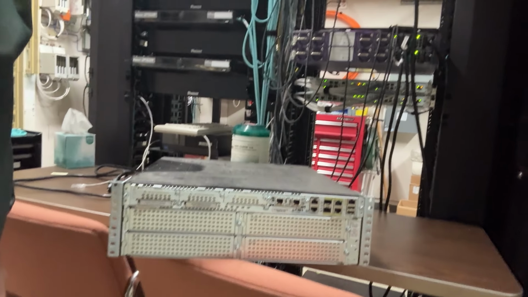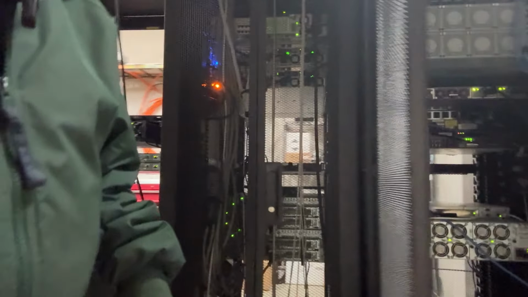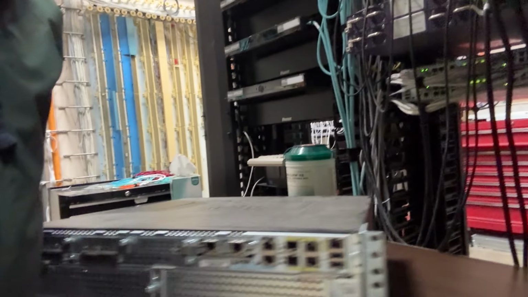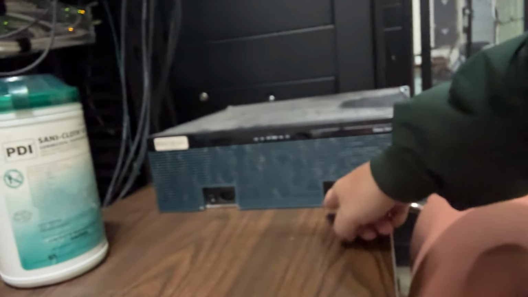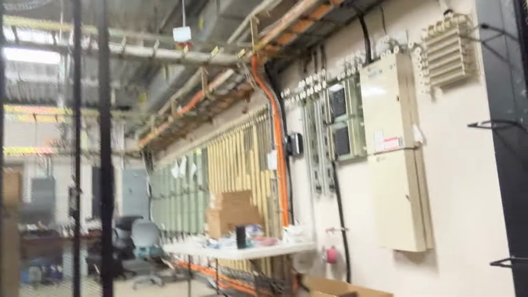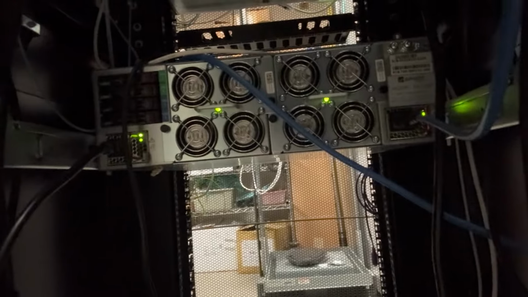And if you'll recall, when I pulled these two power connections over here, I thought I was pulling the right ones. And what I actually pulled were these guys.